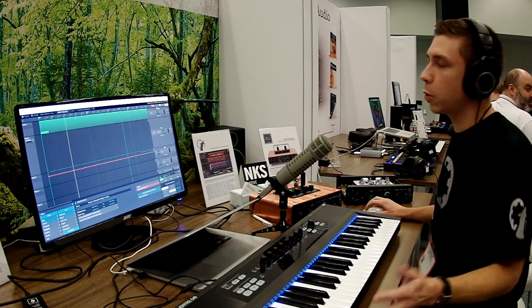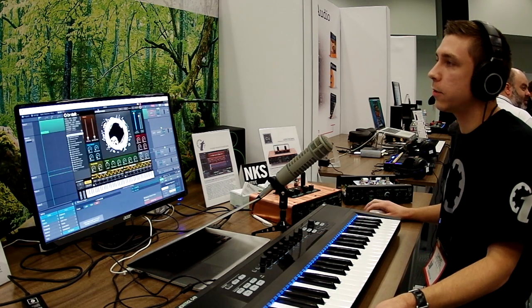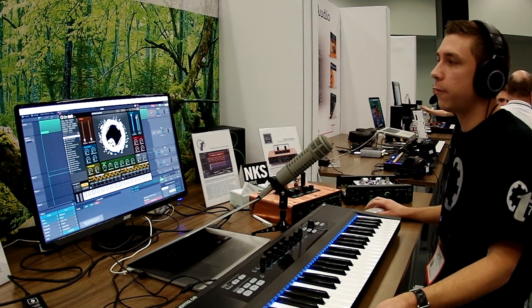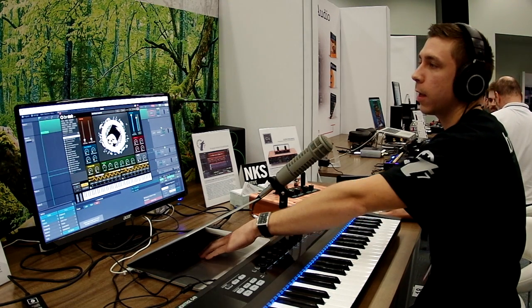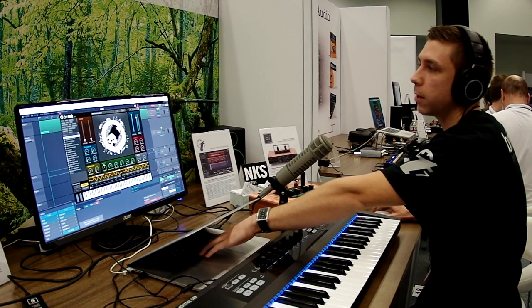And you can also do more complex things like this. So we've got an instance of Biotech here with two LFOs, one on the X and one on the Y, and you can create complex patterns like spins.